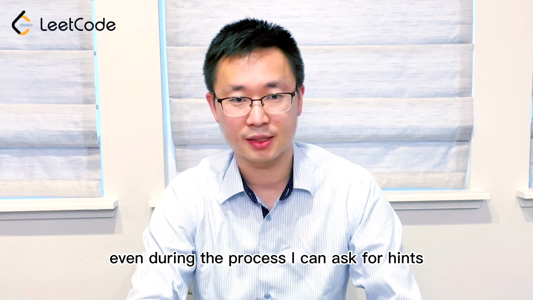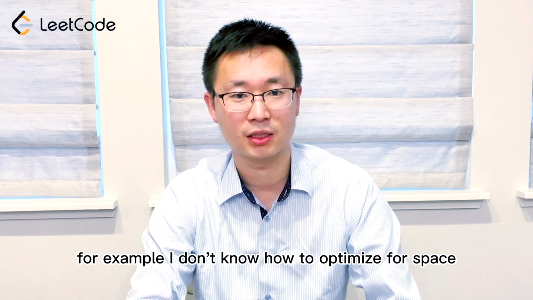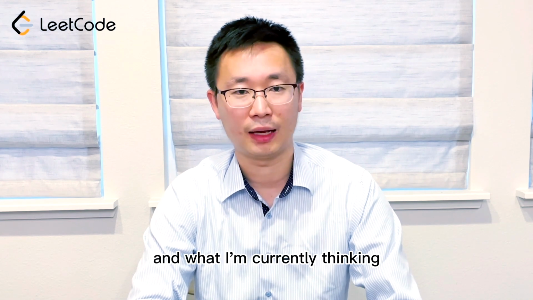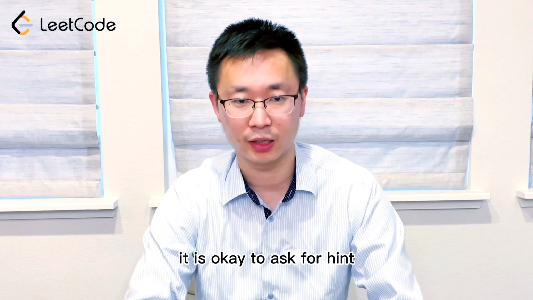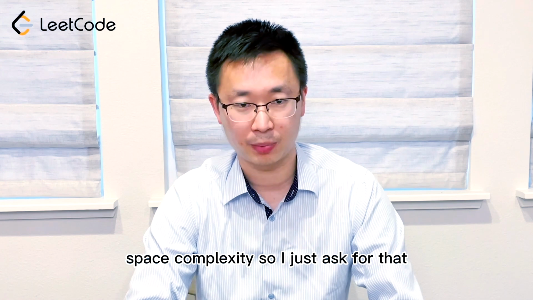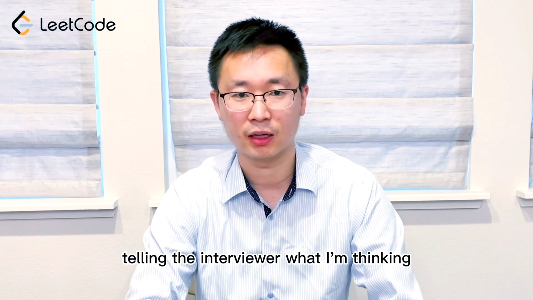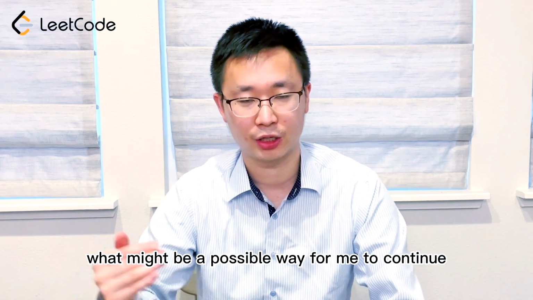Even during the process, I can ask for hints. For example, I don't know how to optimize for space. I just ask directly if there is any hint, and tell them what I'm currently thinking. It is okay to ask for a hint. For example, I'm not sure how to optimize the space complexity, so I just ask for that, telling the interviewer what I'm thinking, and ask what might be a possible way for me to continue on that problem.